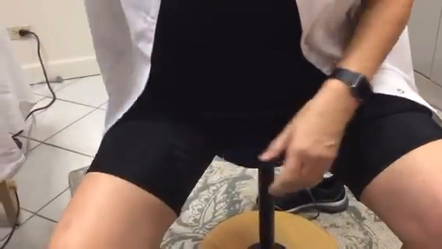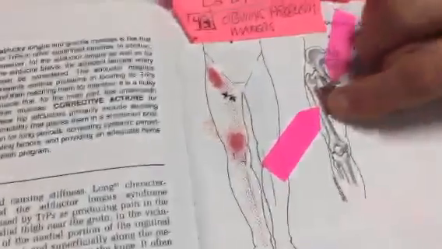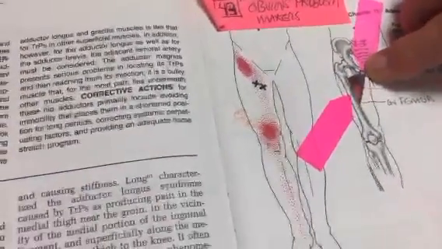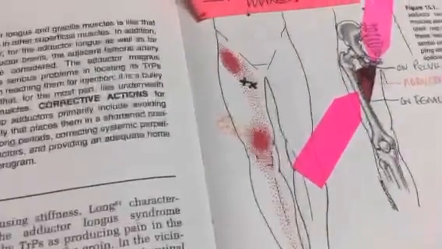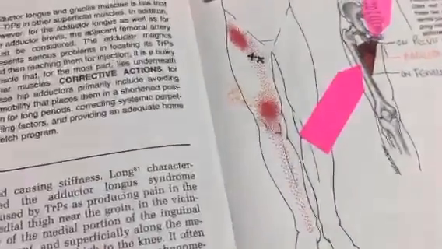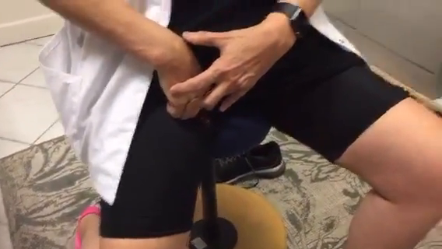Let's take a look at the adductor muscle here. We could take a nice picture of it there. Remember, it causes the pain in the anterior leg right there. Here's the muscle. It attaches onto the femur and then onto the pelvis. Let's go right onto the pelvis. Feel the pubis, and come a little bit lateral right there. This would be the adductor muscle.